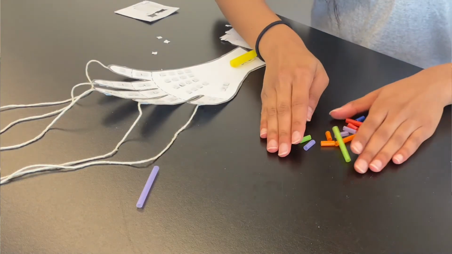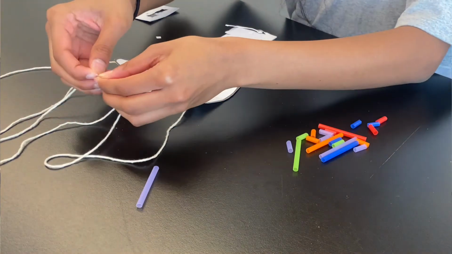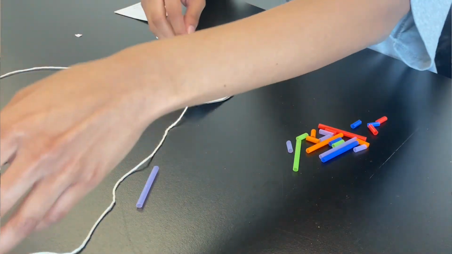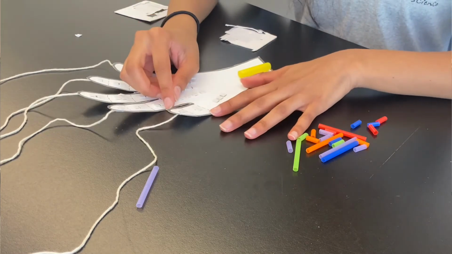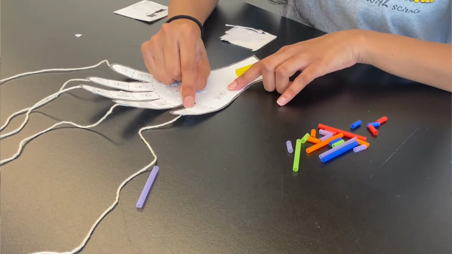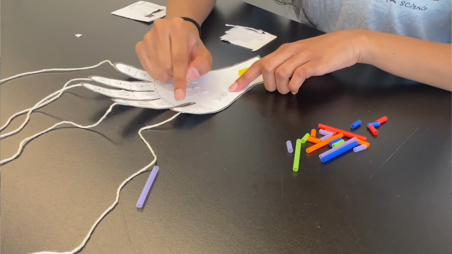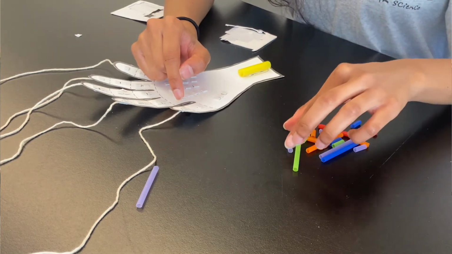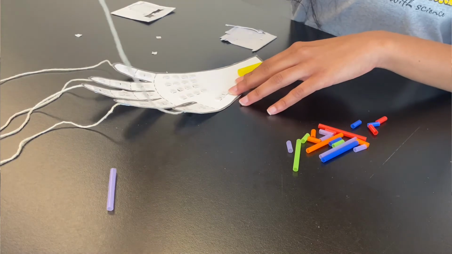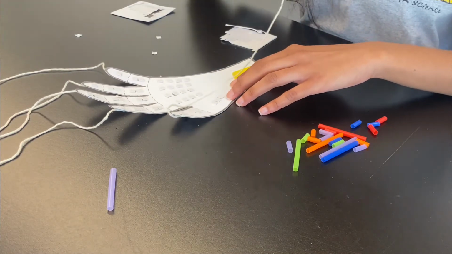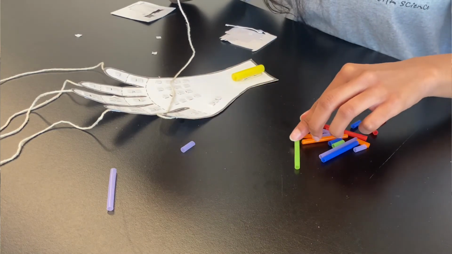Now we're going to work with our smaller pieces of straw. We are going to be threading our pieces of straw through the strings on the fingers. So we're going to start with the thumb here. If I take a look at my thumb, I can see I have 2 small sections here, which means I am going to thread 2 small pieces of straw through the other end of my string. So I'm going to take the end of my string, hold it over the finger, and take 2 small pieces of straw.